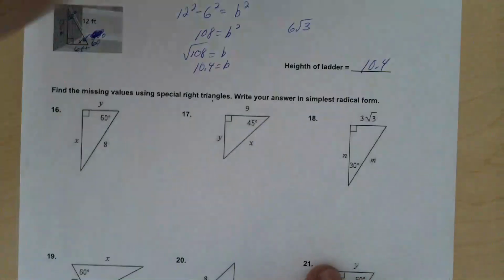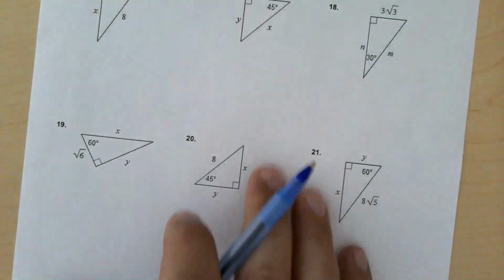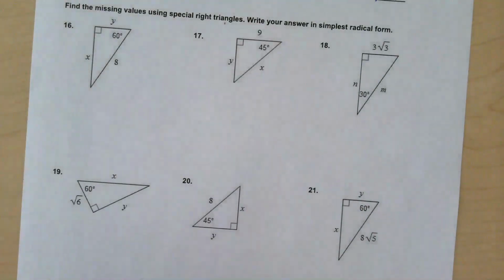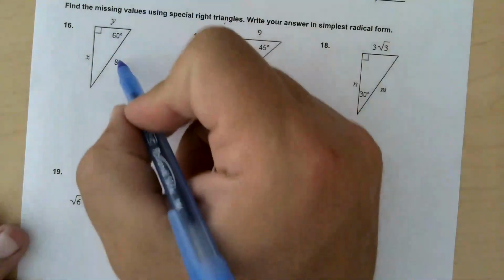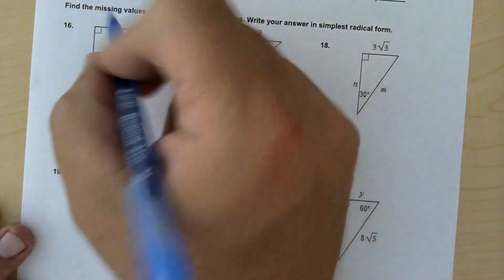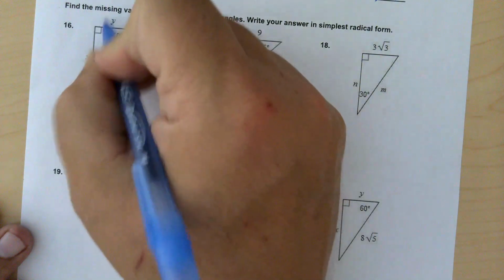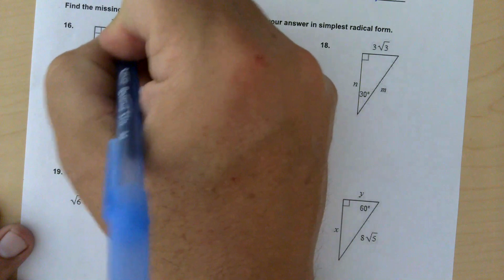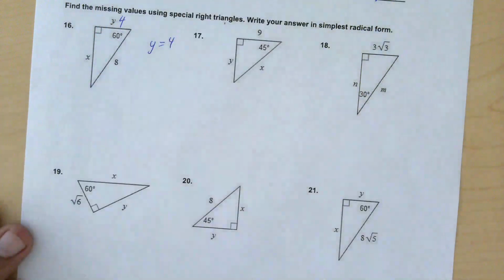Okay, so then the last part of this is all about the special right triangles. There are only 2 types of special right triangles. It's either a 30-60 or a 45-45. So this one, I start with the hypotenuse. I need you to know that the shorter leg is half. So y is 4.